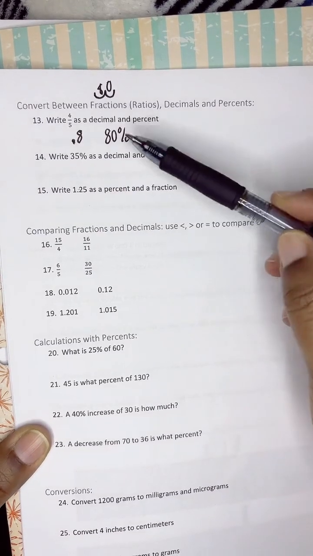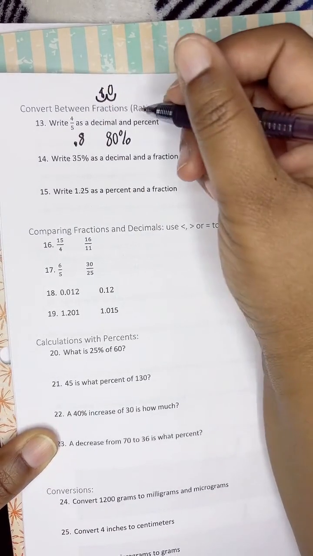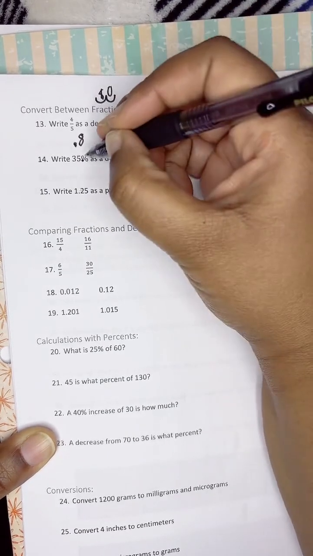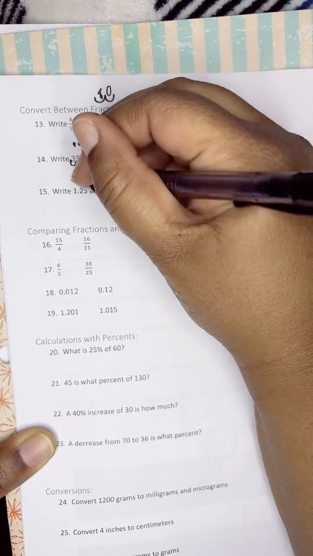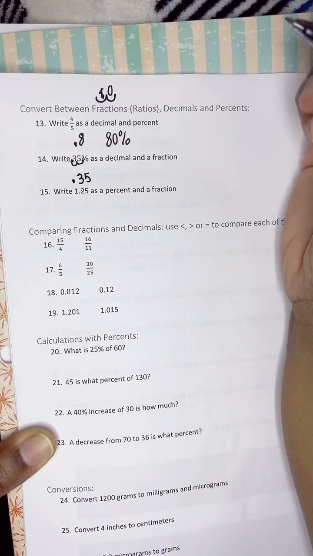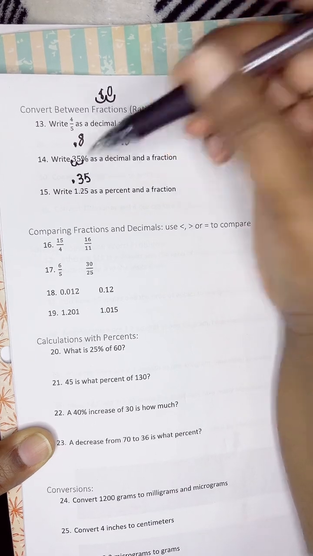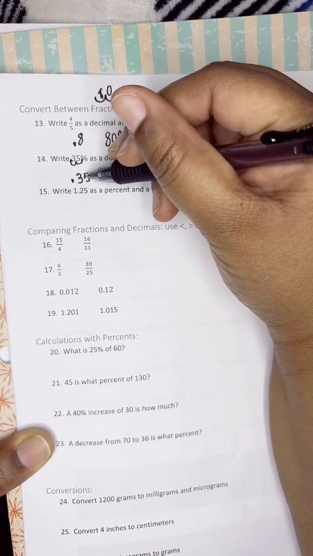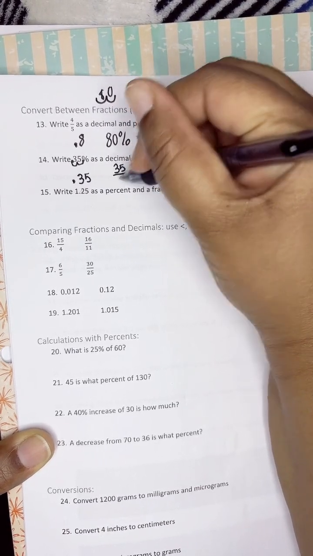We have a percent. We want to write it as a decimal. You can either divide this by 100, or after every whole number is a decimal, okay? You're going to move it 2 places to the right. So you get 0.35 as a decimal. And then to change it to a fraction, you just put 100 over it. Because this is tenths, hundredths spot. So since it ends in the hundredths spot, that's why we put 35 over 100.